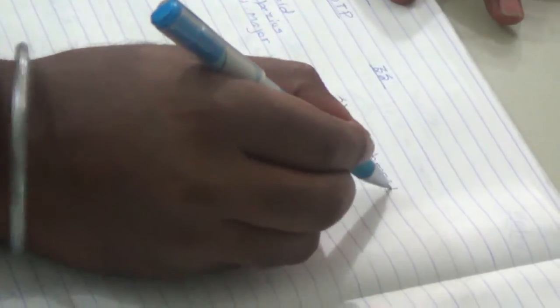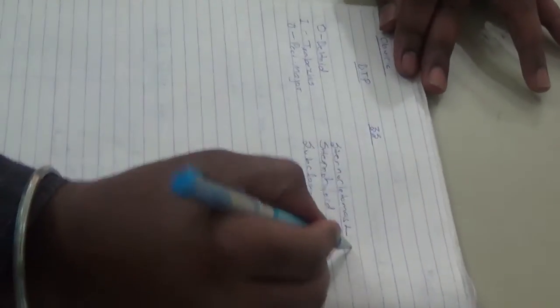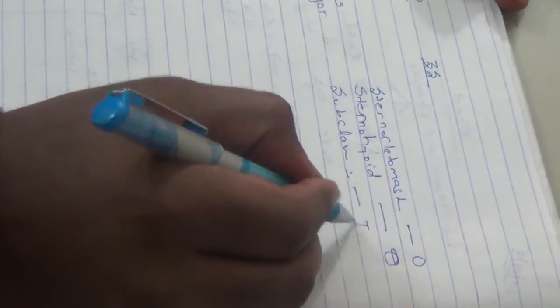sternocleidomastoid and sternohyoid and subclavius. This is what we should know. Now here the question is origin, insertion. Out of DTP, D takes the origin, P takes the origin, T gets the insertion. Here sternocleidomastoid takes the origin, sternohyoid takes the origin, and subclavius takes the insertion.